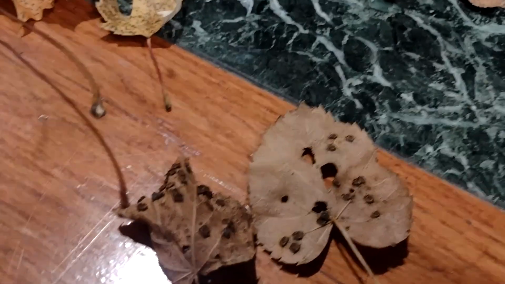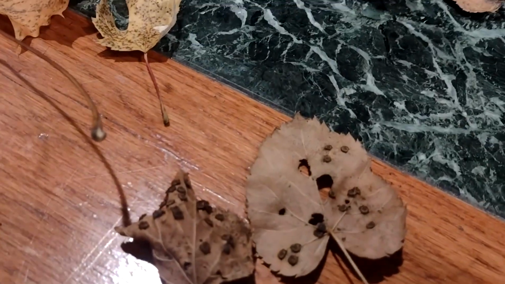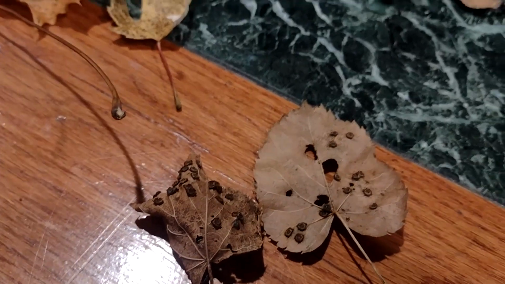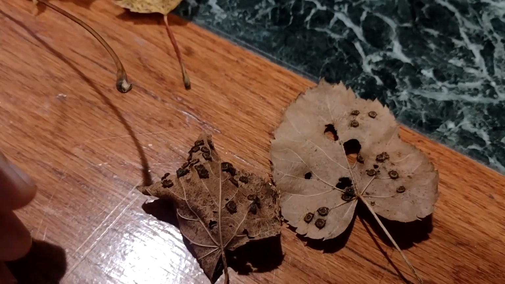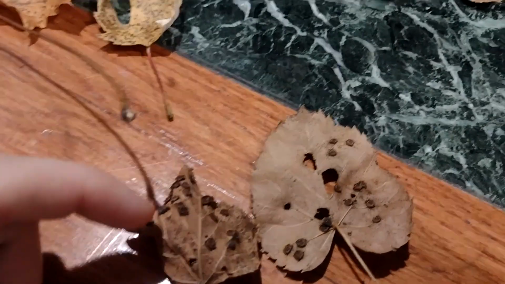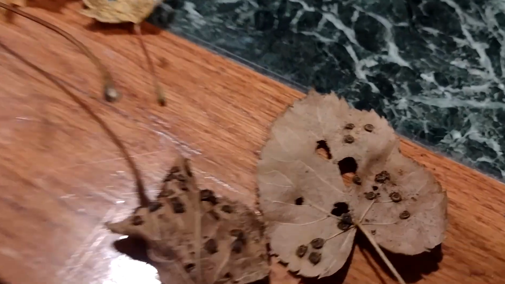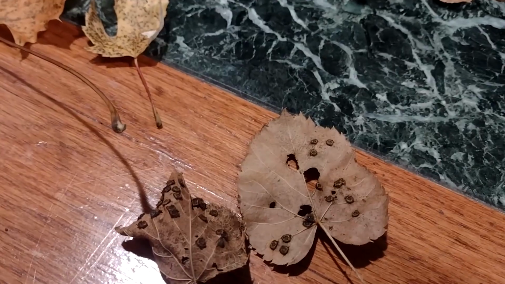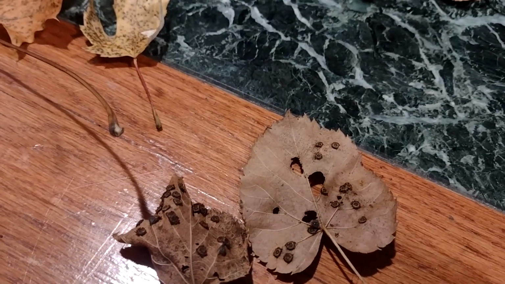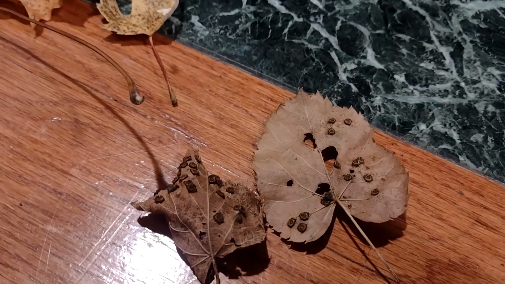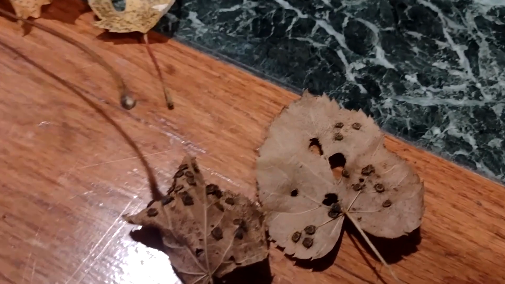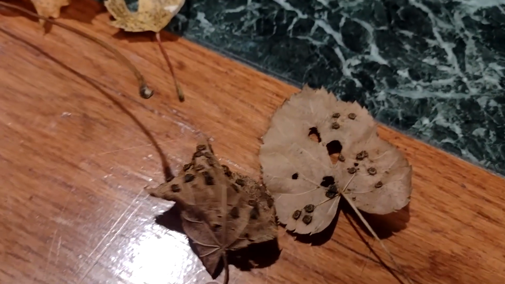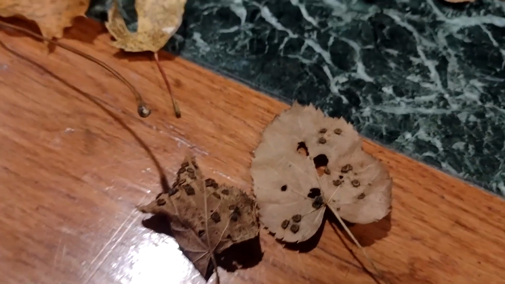I'm not really familiar with how it works, but it causes a chemical reaction for the leaf to basically form a big scar around the eggs, and it provides protection for the eggs as they hatch and become larvae. It's a source of protection from the elements and a source of food for them. And then eventually they pupate and emerge as adults, which this one already did. So this is a linden wart gall midge.